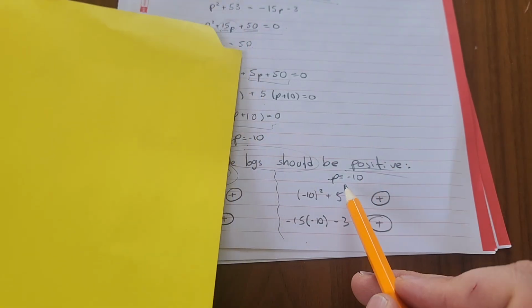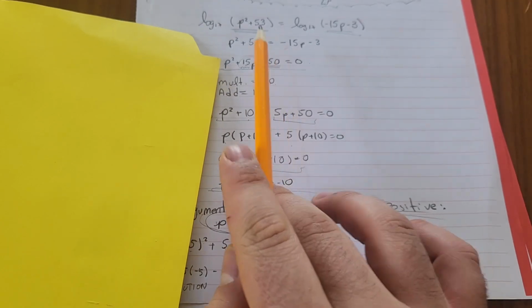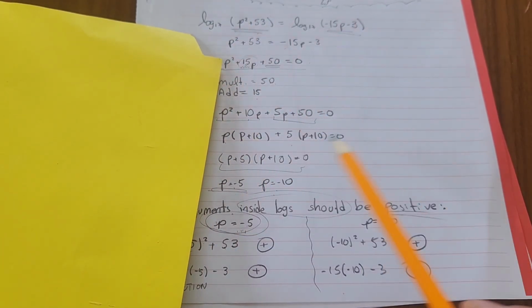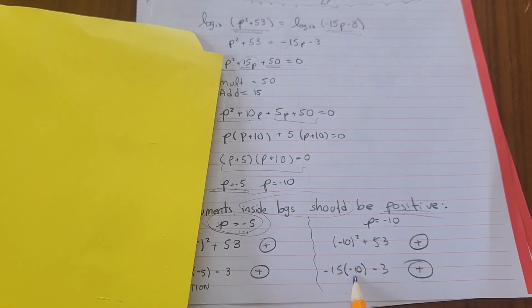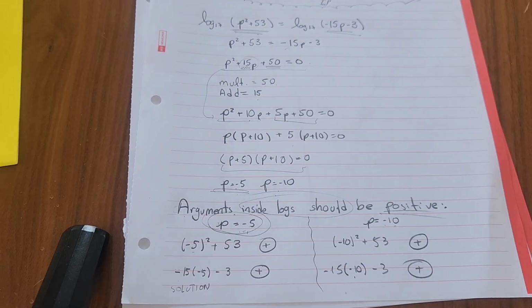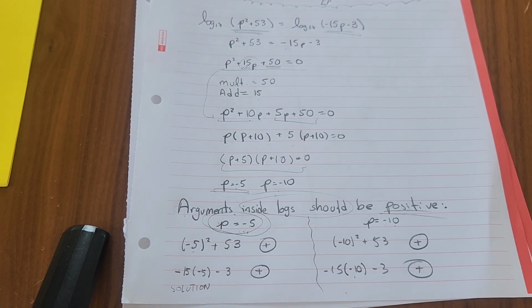The other number is negative 10. So again, negative 10 inside of p squared plus 53, that is negative 10 squared plus 53, very clearly positive. Negative 15 times negative 10 is 150, minus 3, that is clearly positive. So there are no extraneous solutions in type 4, in this particular equation.